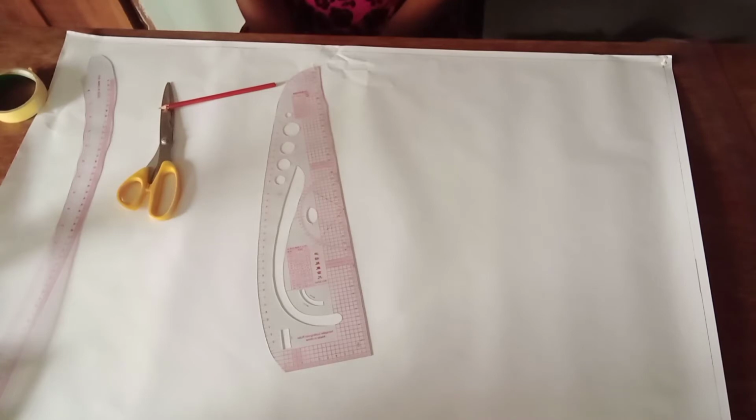Our measurements are divided by 4. That is your waist and your hip. Your thigh is divided by 2. And I'm working with a band height, professionally, of 1.5 inches.